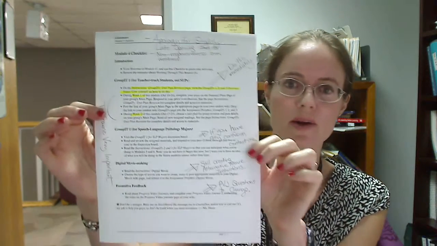I have gone into the module, which I want you to do too, and I've printed the module checklist. Just wanted to model that for you. And look, you can see I've even marked it up a little bit because I'm interacting with that checklist. I want to make sure I talk about the things that I need to talk about.